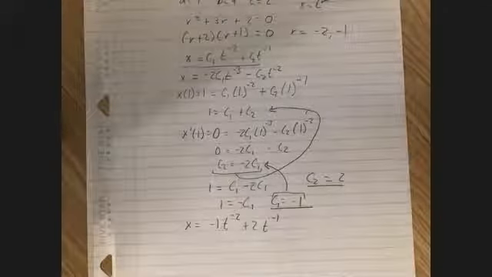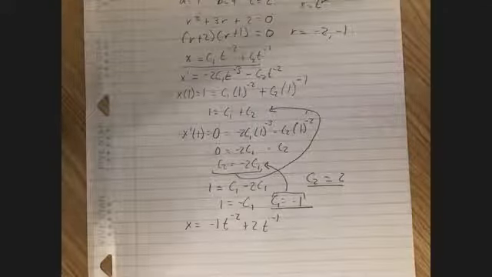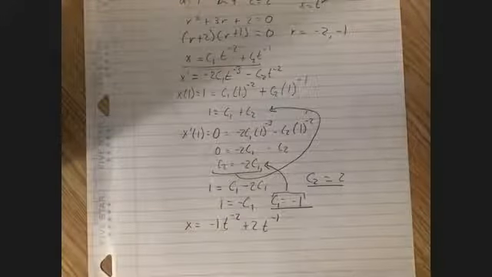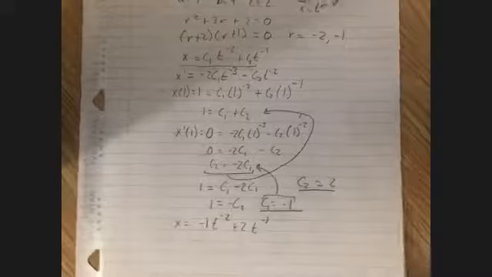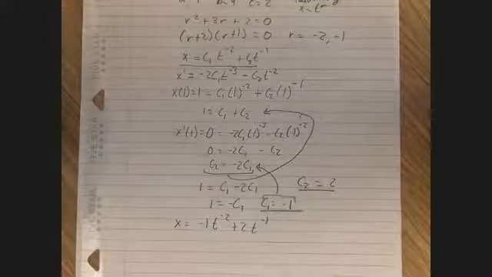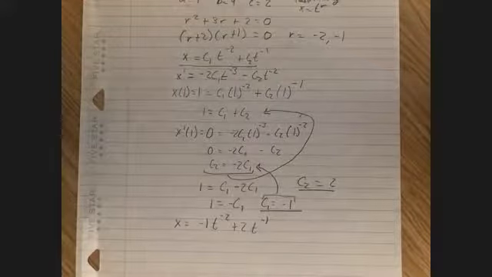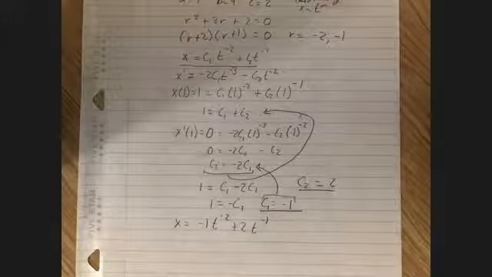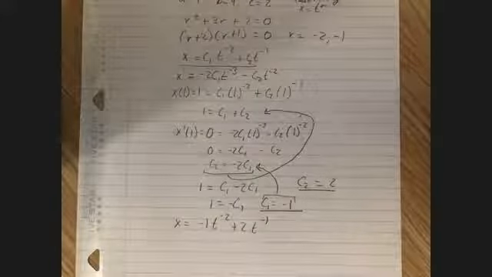So where did I get the minus? That's where I did. Yeah. Okay. So does this make sense for those of you who are confused on it? Yeah, thank you. You're welcome.